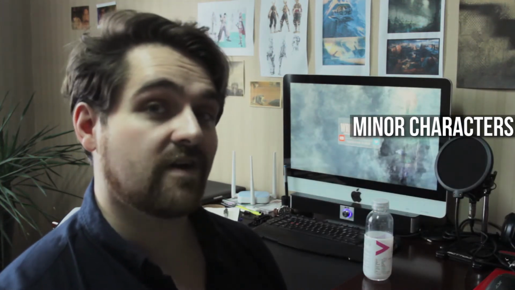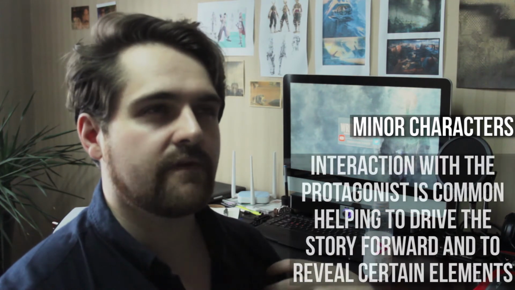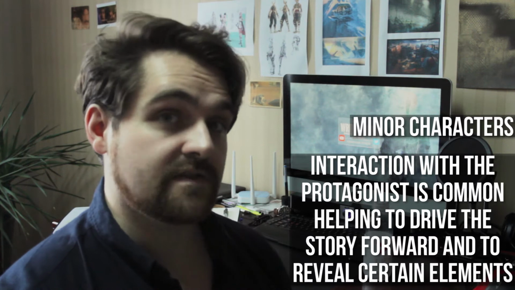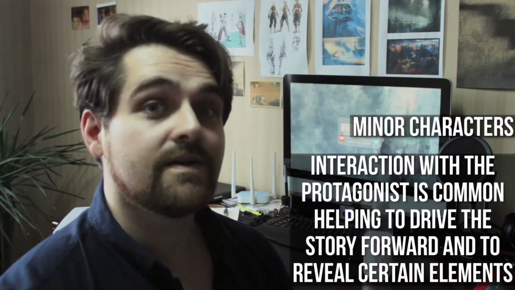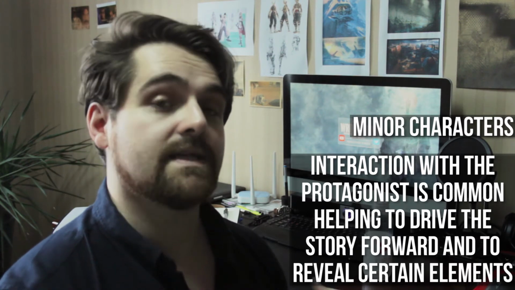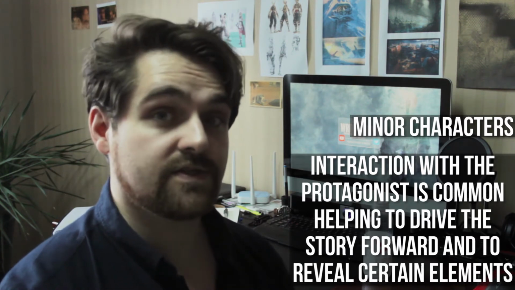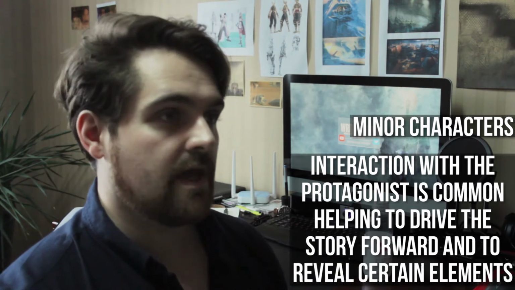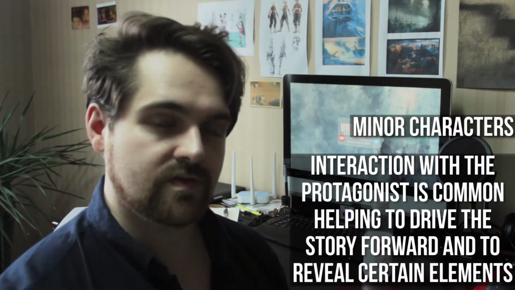Then we have minor characters. Minor characters interact with the protagonist, usually revealing pieces of information or helping them on their transformative journey. However, sometimes minor characters may also interact with and help the antagonist too. Therefore, minor characters help to drive the story forward and to reveal aspects of that story.